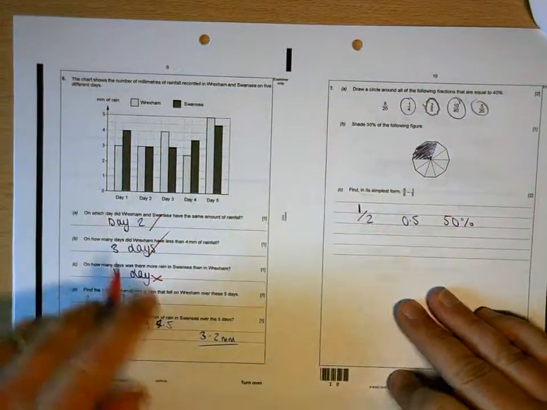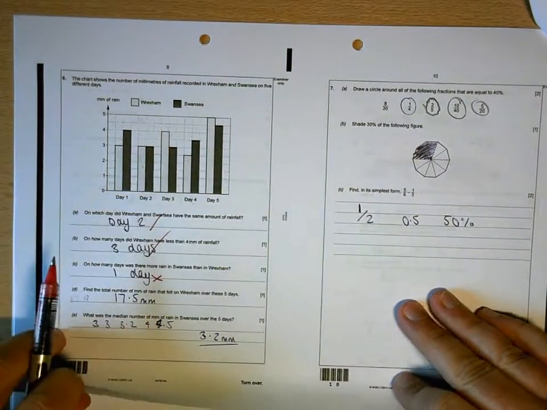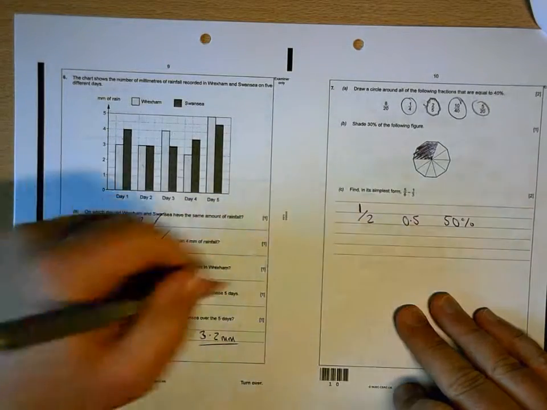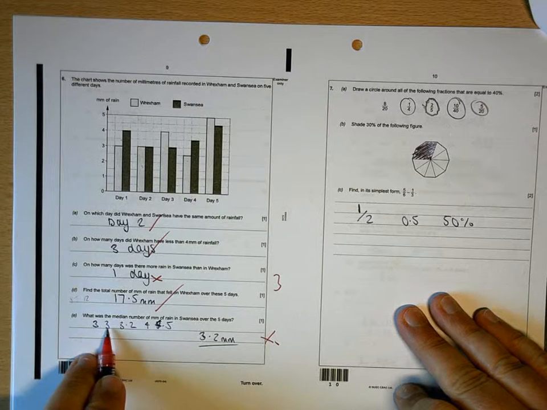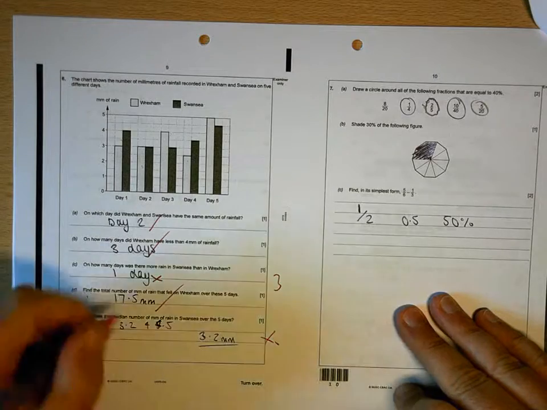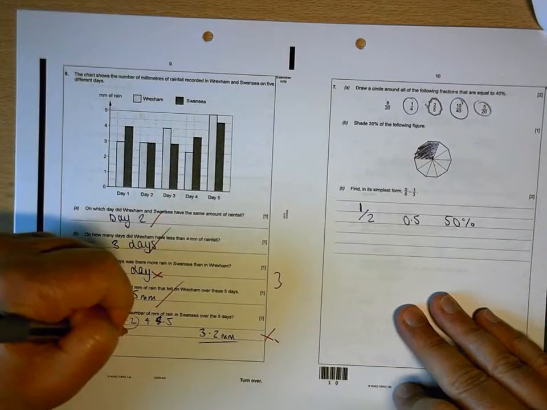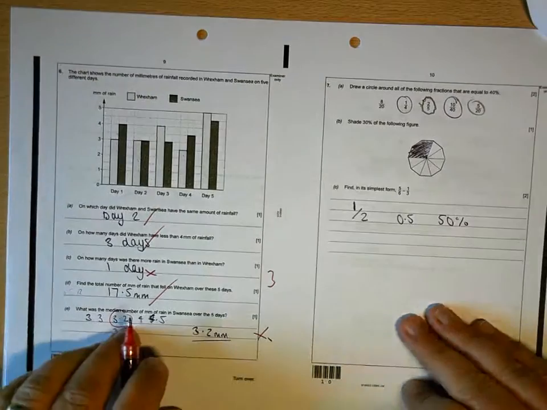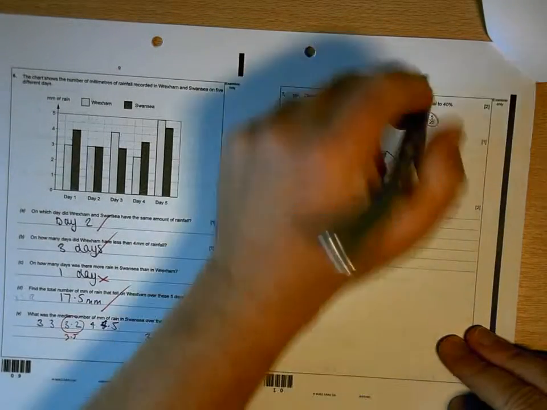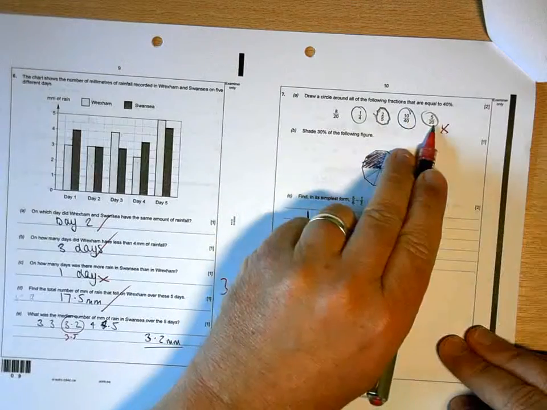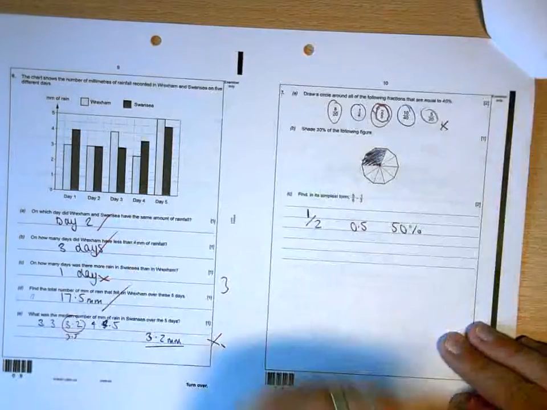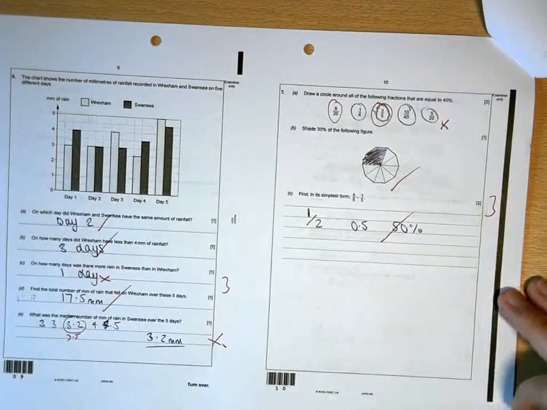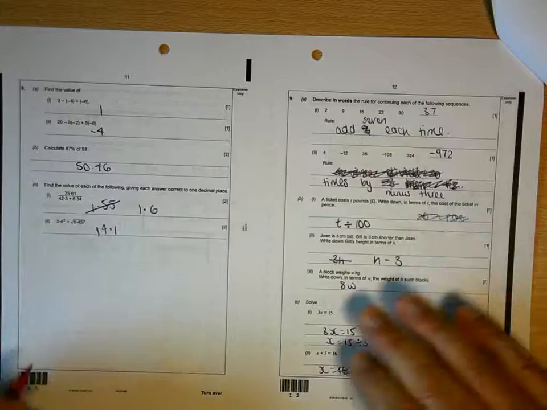It's not 1 day, it's 2 days. It's day 1 and day 4. That's correct. This one's wrong. You've got 3 and 3. And it's not 3.2, it's 3.5, that should be. Those are all the wrong ones. They're all equivalent to a quarter, but a quarter is 25%. The 2 that you wanted were those 2. So 6 on that page.